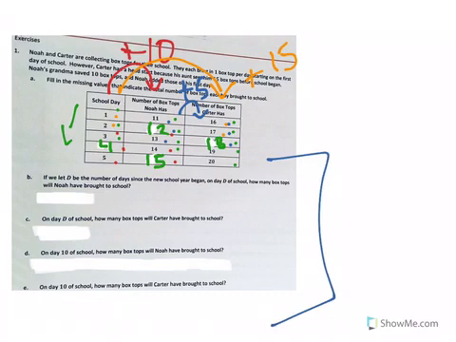If we let D be the number of days since the school year began, on day D of school, how many box tops will Noah have brought to school? So we're going to have D, and if we're looking at Noah, we know that pattern is plus 10, because if it's day 1, 1 plus 10 is 11. If it's day 2, 2 plus 10 is 12. If it's day 3, 3 plus 10 is 13. If it's day D, D plus 10 is whatever the answer would be. We can't answer it because we don't know what D stands for, but that would be the expression, D plus 10.